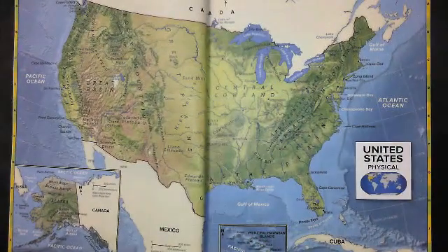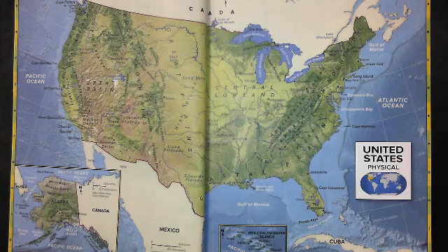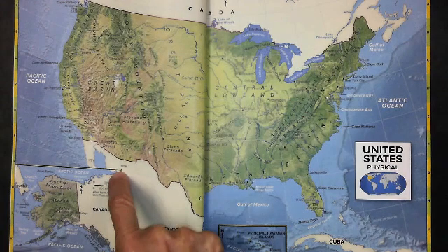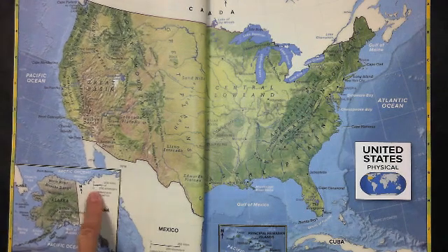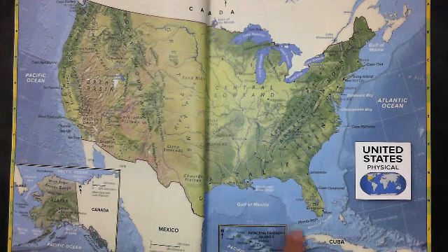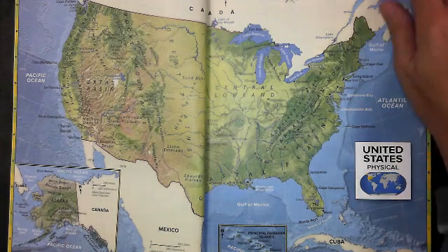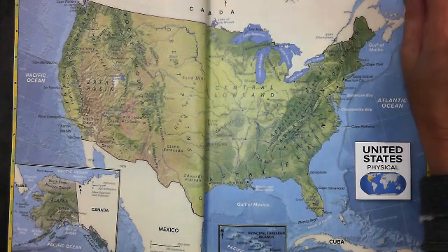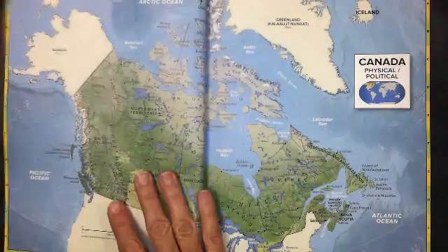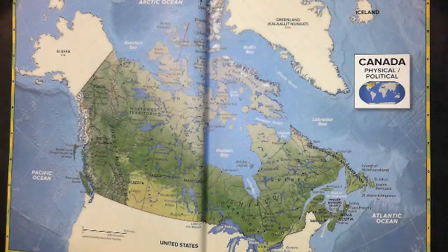Here is the United States physical, but they've taken Alaska and put it in an inset map here with a scale, and they've done the same thing with the Hawaiian Islands with its own scale. So this scale is different from this scale, and they wanted you to see those on the same map. All right, turn the page.